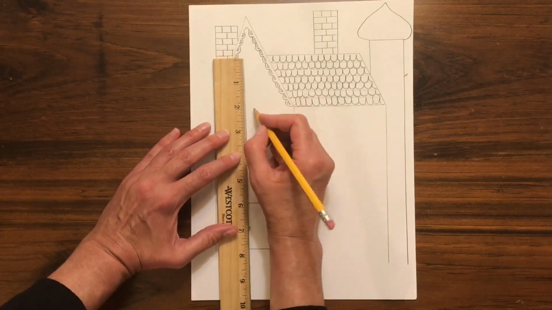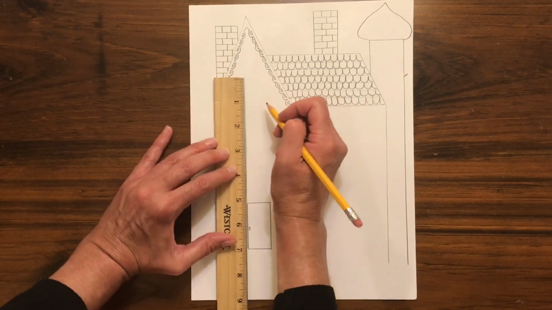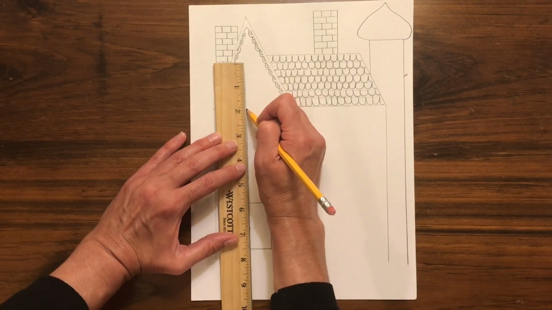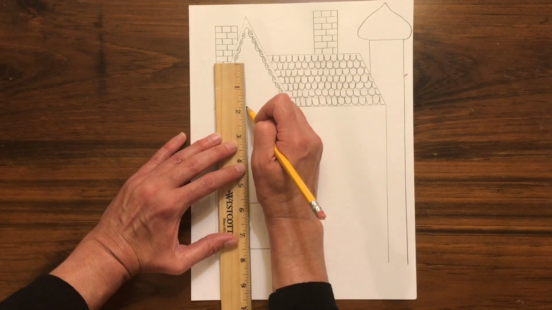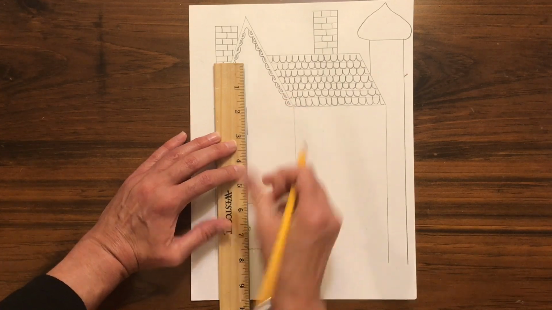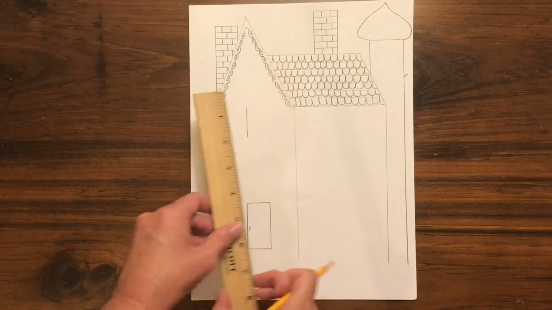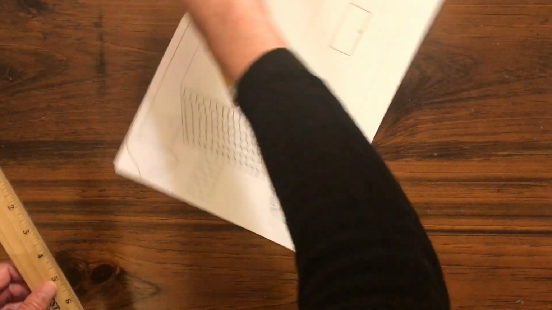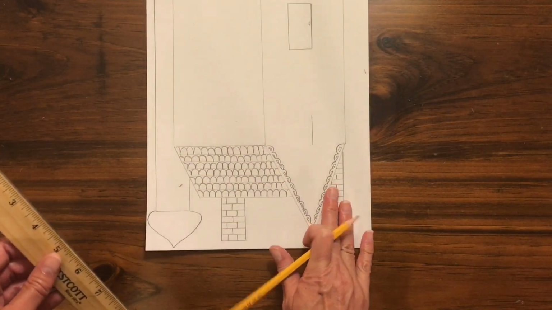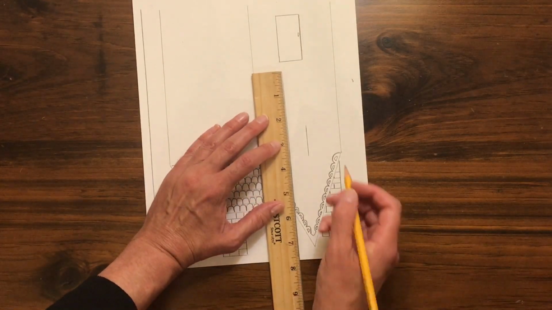I'm going to add a window right here, just like in the previous picture. So I'm going to draw a rectangle first. Make it a little longer. And then again, I'm going to turn my paper because I want to be able to see that line. I think that helps instead of the ruler covering it.